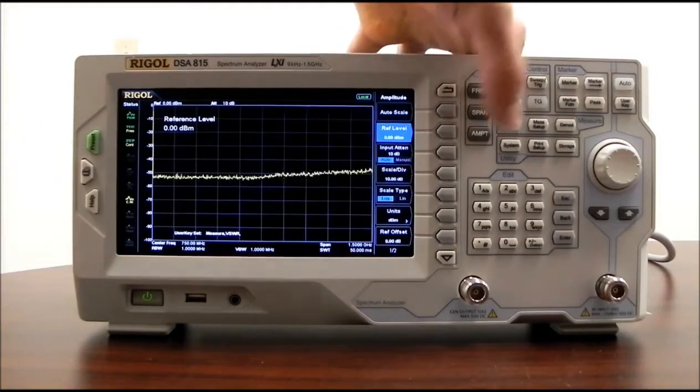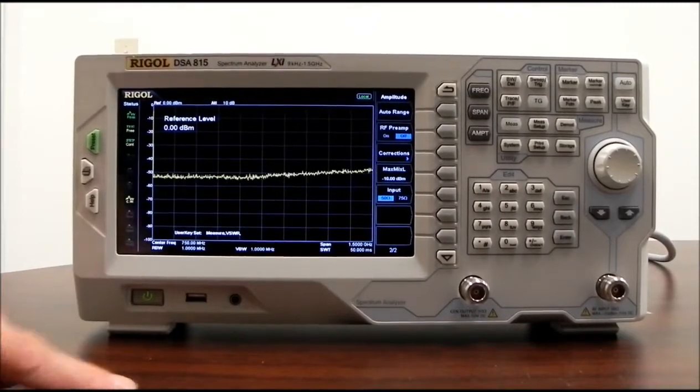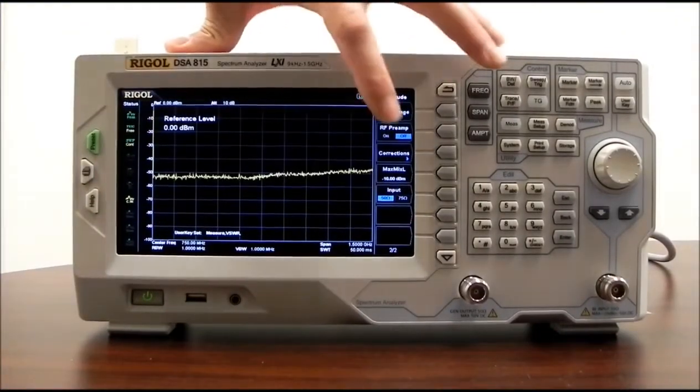I'm just going to get back out here. We'll get back to amplitude, and we're on page 2. Then we also have input 50 ohm and input 75 ohm.